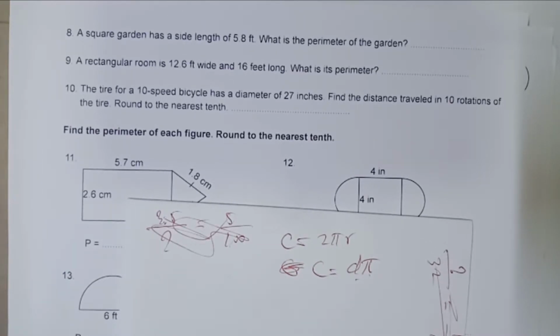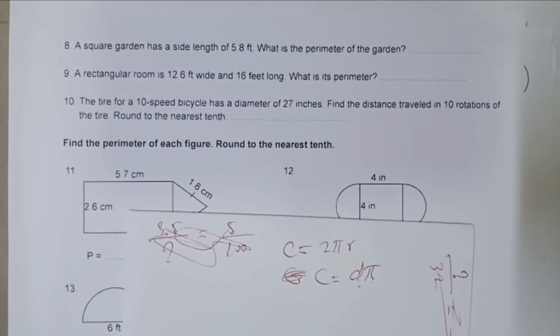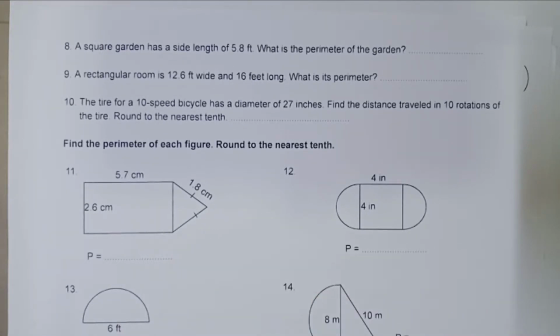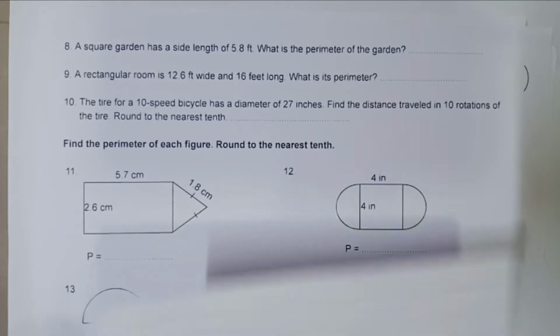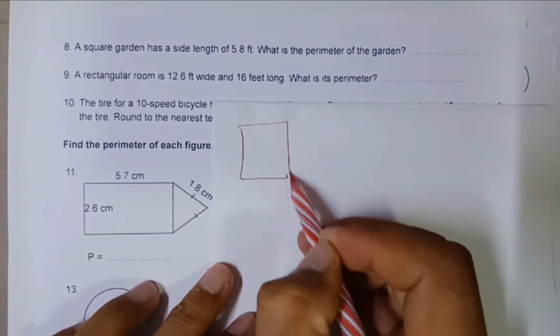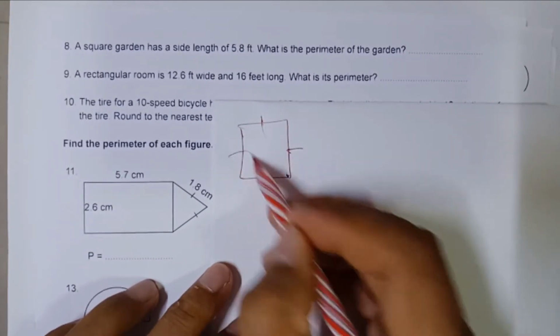Number 8. A square garden has a side length of 5.8 feet. What is the perimeter of the garden? Okay, to give you a picture first, for you to understand the problem better. This is a square garden. You know what the word square is? All sides are congruent.